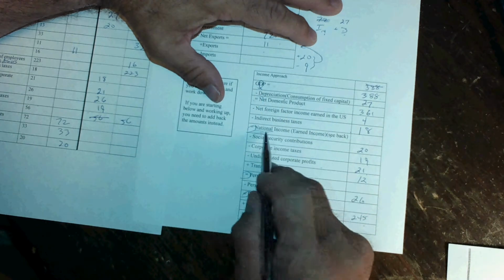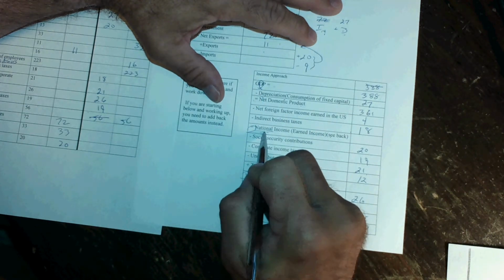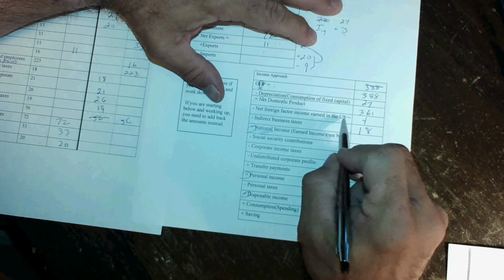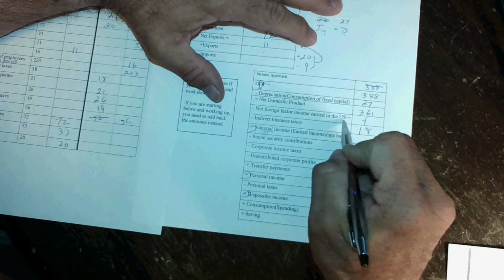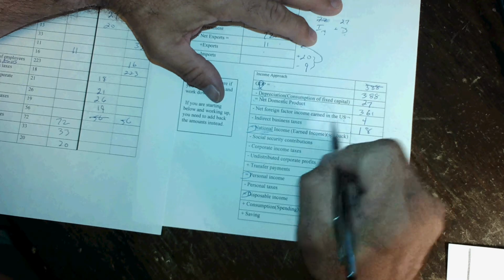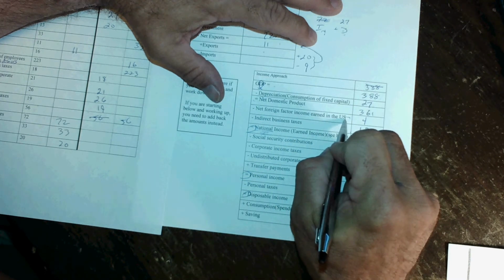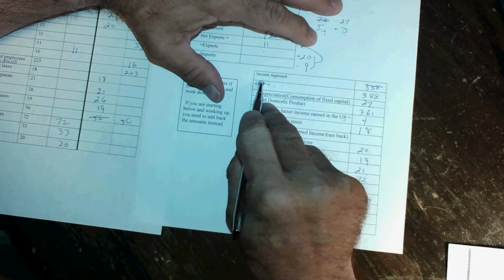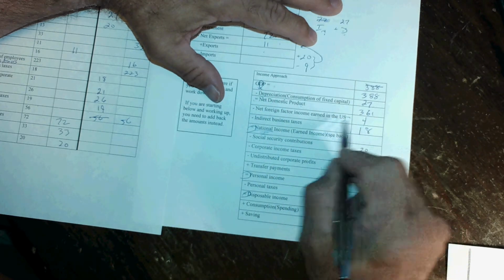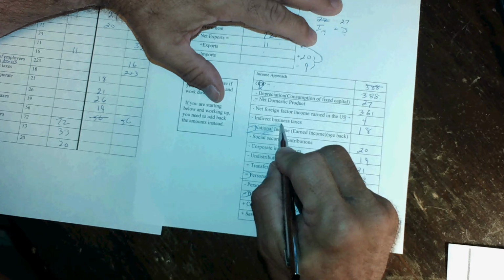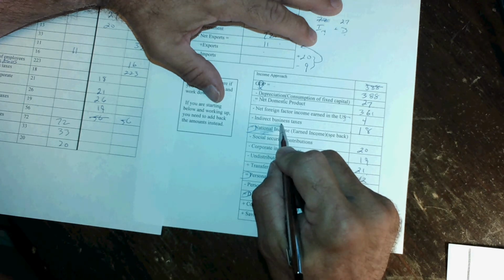General Motors making cars in China is national. So this net foreign factor income will add in General Motors in China to give us national, but subtract out Honda in Ohio, which gives us domestic. That's 4.